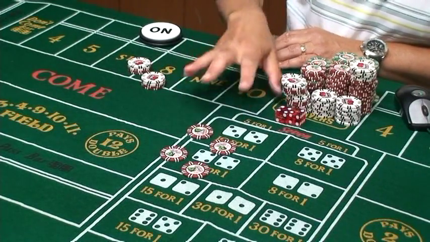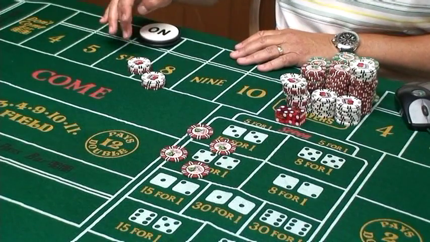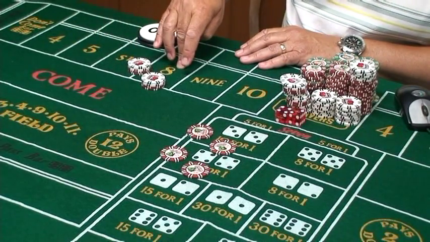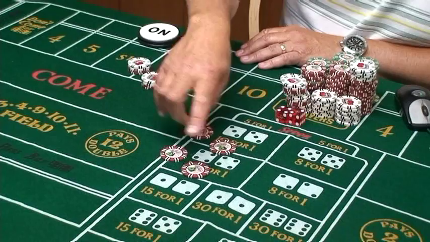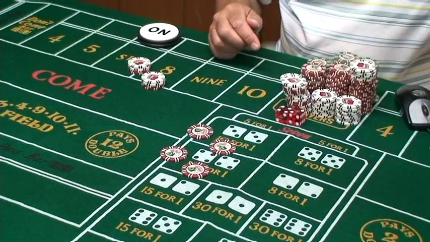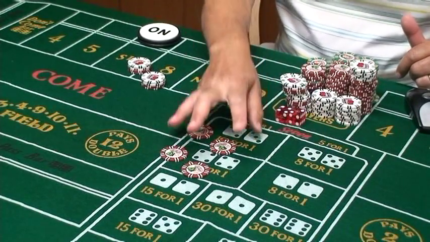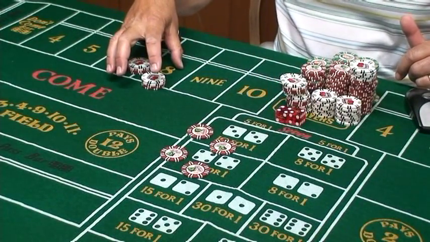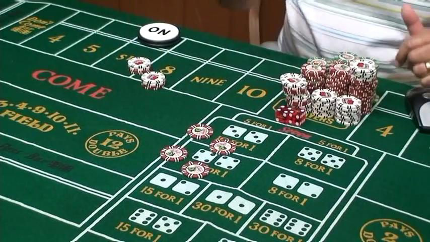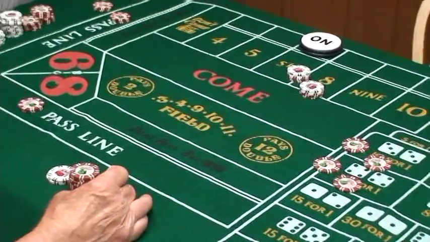Okay, again, same concept of where your positions are. You know where everything is. 6 is the point, 8 is a place bet. These are the hard ways. Now remember, if it doesn't come up 4-4 or 3-3 and so forth, then you lose this bet, but you win this bet. Okay, now is this okay here? Yes, you may do that. You put an odds bet behind. That's fine. Just like that.